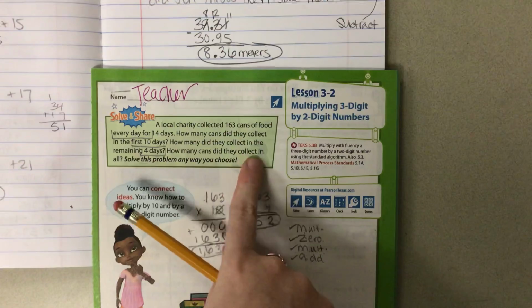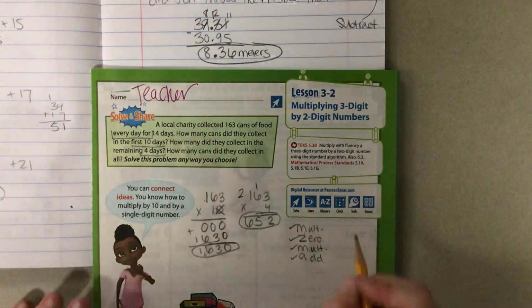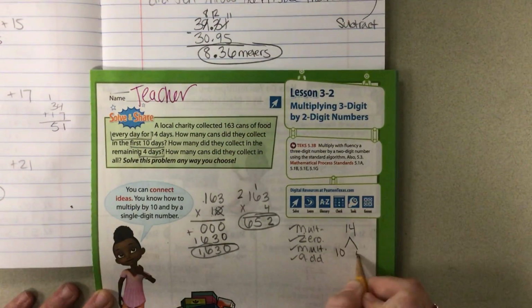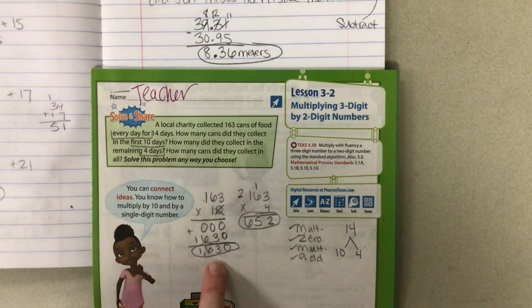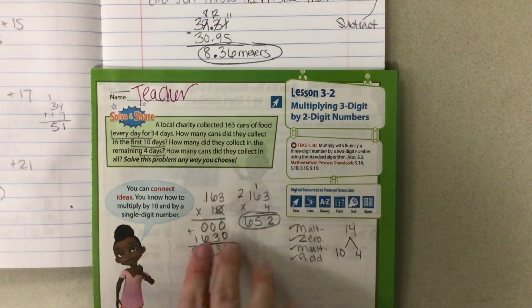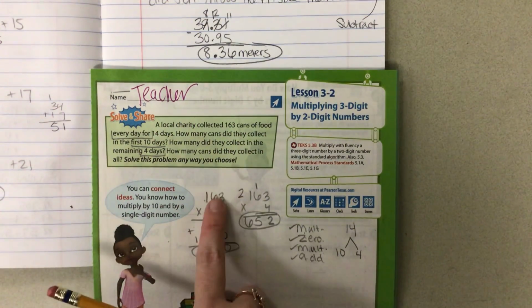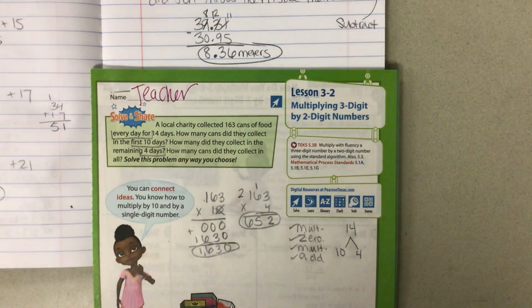So how many did they collect in all? Well, we can just add those together. So we took that number 14 and we separated it into a 10 and a 4 to make it a little bit easier. Now, what do you notice before we figure out how many in all? What do you notice about this problem right here? Look at this number and look at your answer. What do you notice?